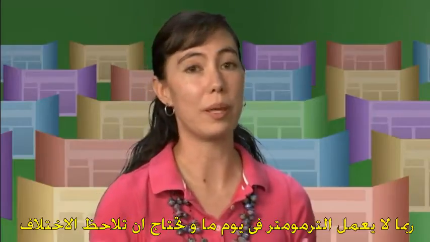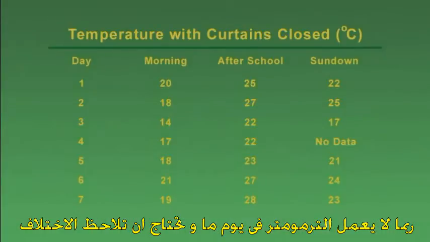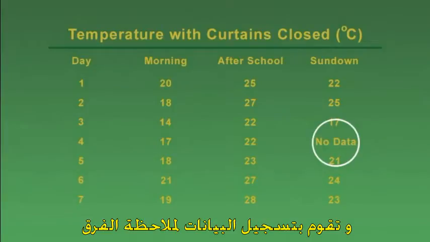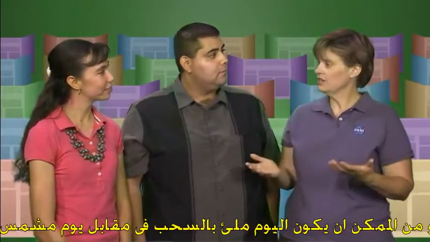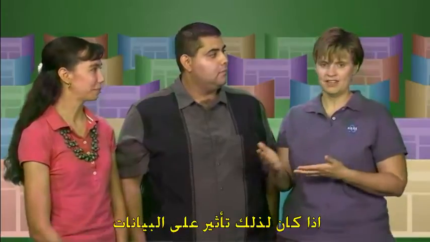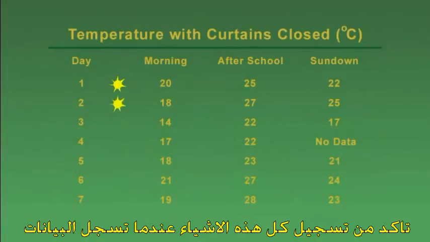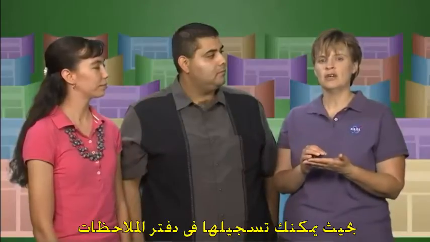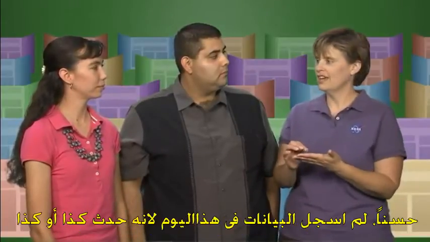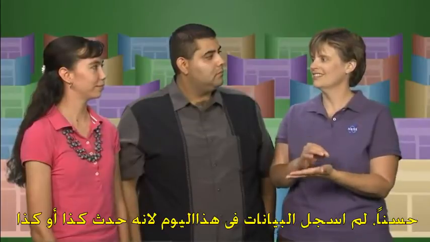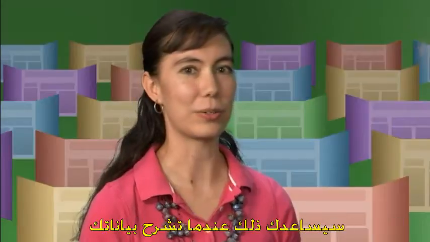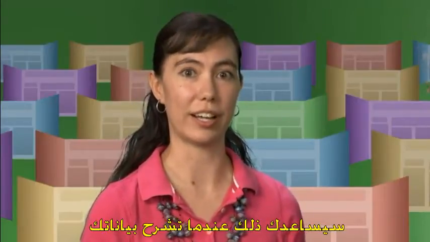One day the thermometer maybe isn't working, and you want to make sure that you notice that difference and that you can take that set of data out when you look at the overall trend. And possibly cloudy day versus sunny day, if that might affect your data. So make note of all those things as you're collecting your data, so that you can note in your log, well, this day the data was off because this or this occurred. This is going to help when you have to explain your data.